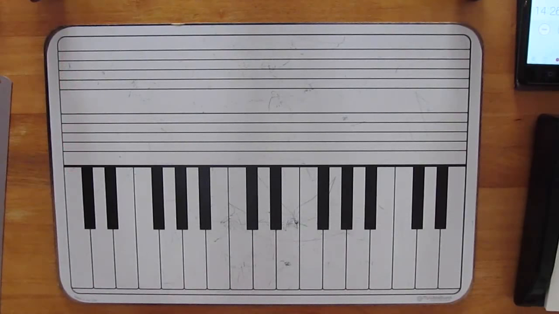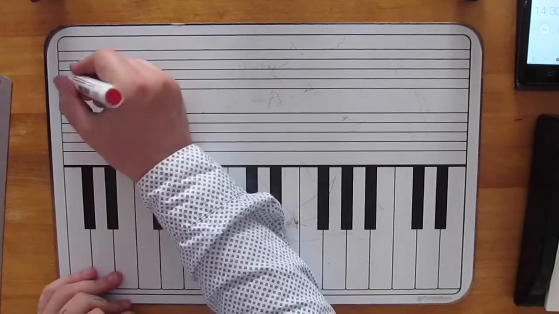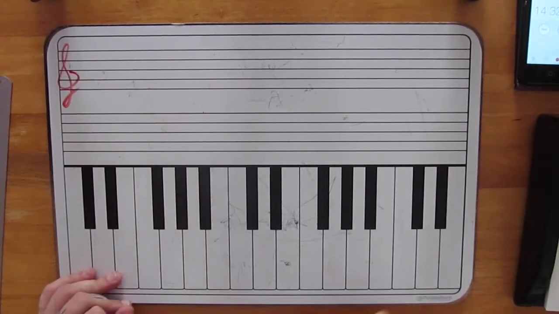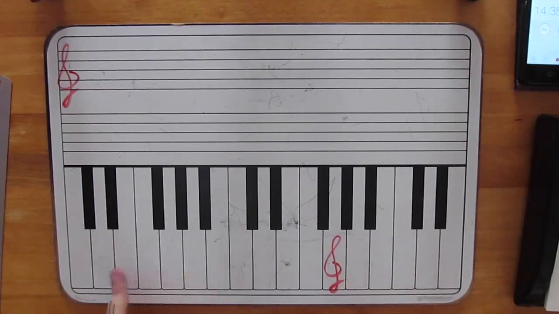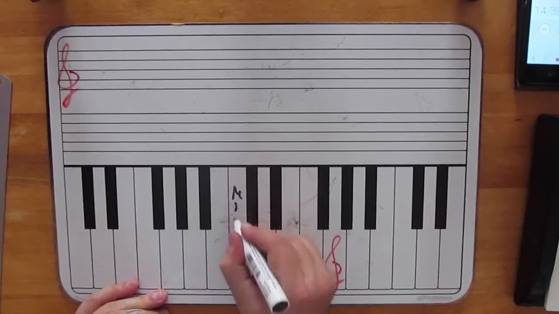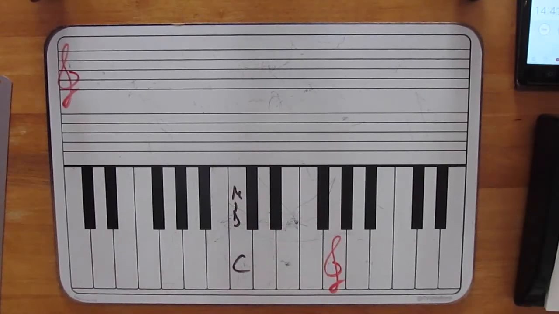That was the treble clef, okay? Now the treble clef, we said, defines G above middle C. Let's say that middle C is back here, okay? Middle C, it's back here.